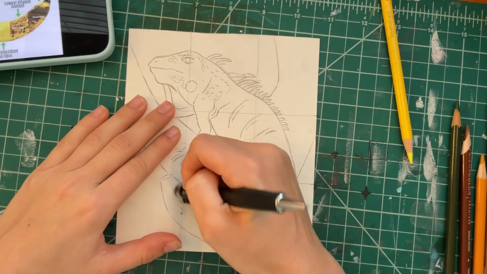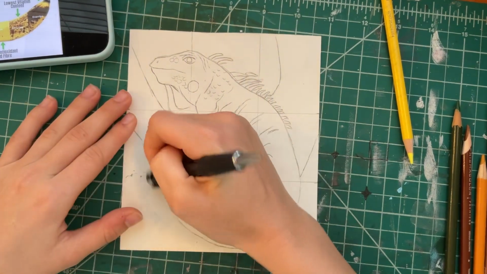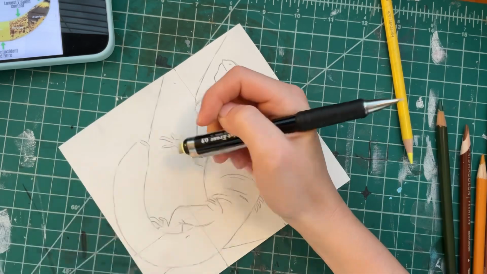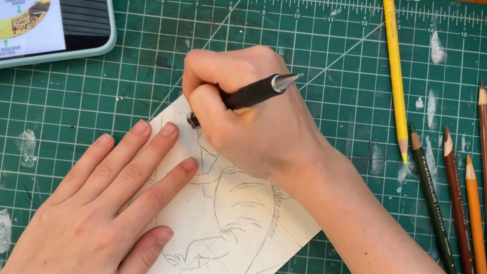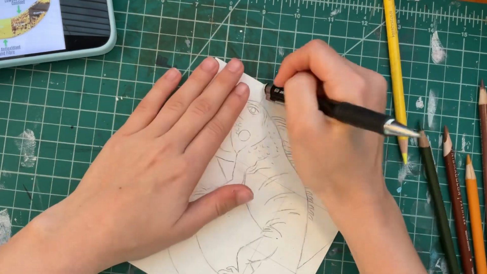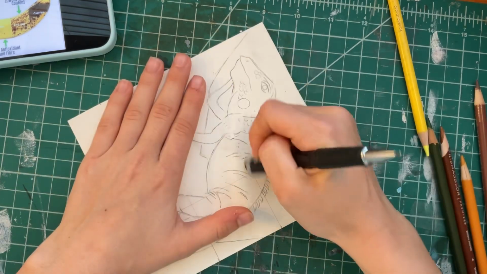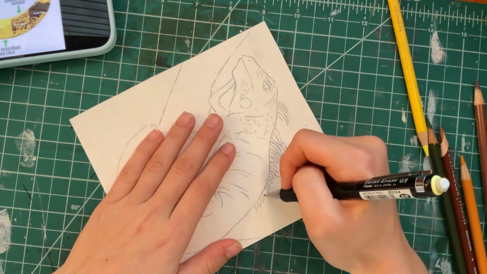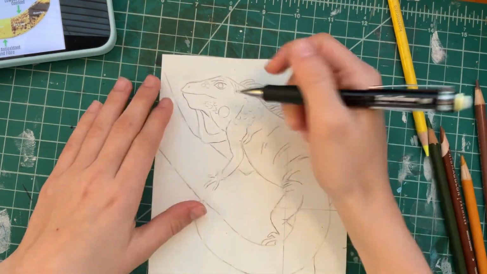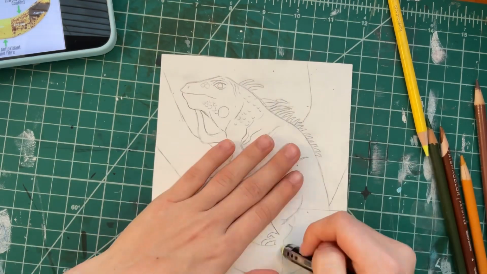Okay, now we are almost ready to start coloring, but first we need to carefully erase all our grid lines on our paper. It's really important that when you create this grid, you draw it really lightly so that when you erase the lines, they disappear easily without leaving any marks or indentations on your paper, and then you can just touch up where you erased.